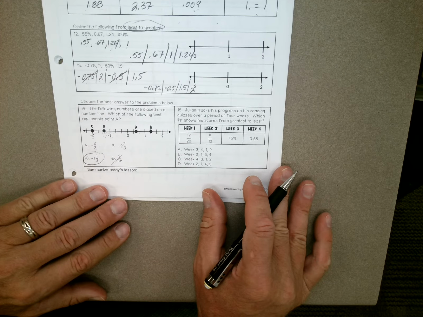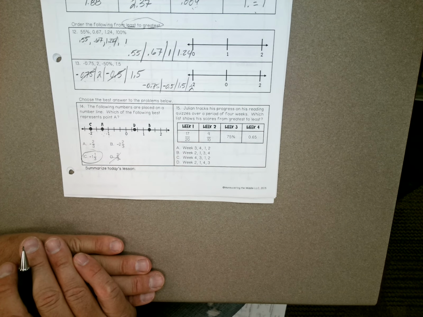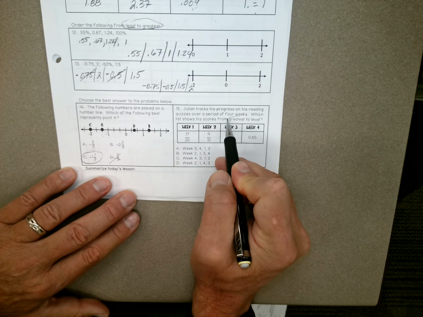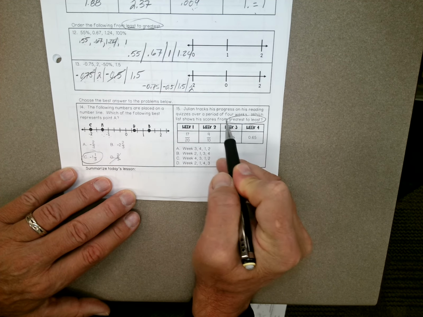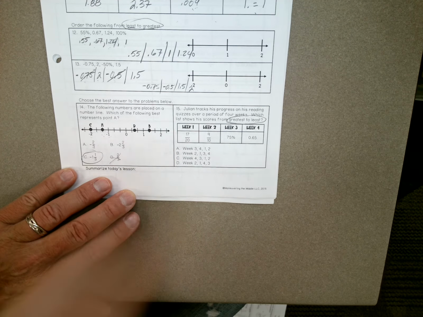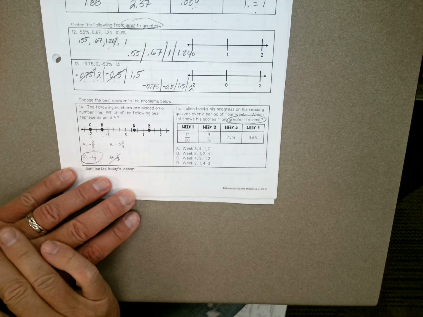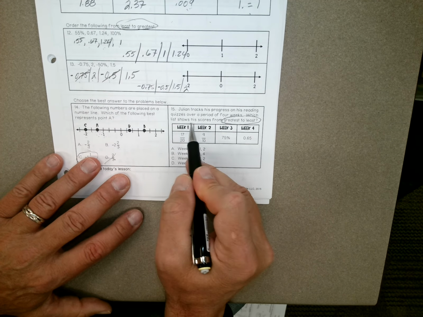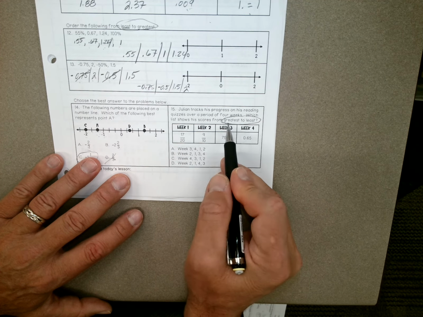And then let's take a look at the last one, number 15 here. All right. Julian tracks his progress on his reading quizzes over a period of 4 weeks. Which list shows his scores from greatest to, see what they did? They tried to trick us here. They went greatest to least. And then back up there, they went least to greatest. That's why I always circle that. Okay, so we want to look at this. Which list shows his scores from biggest to smallest?